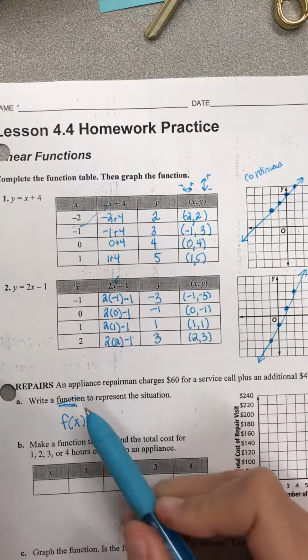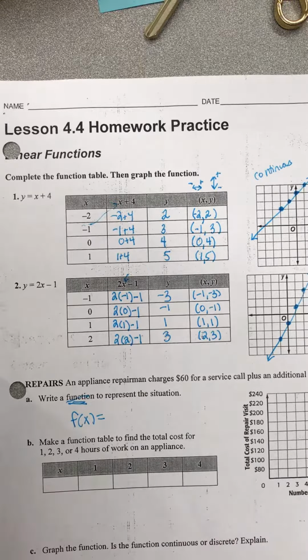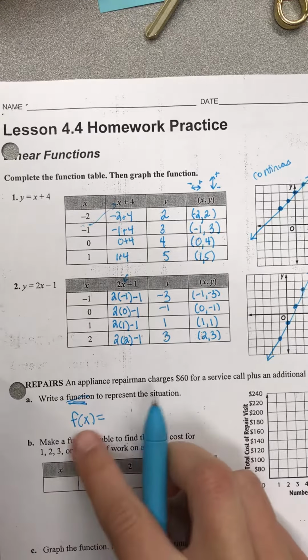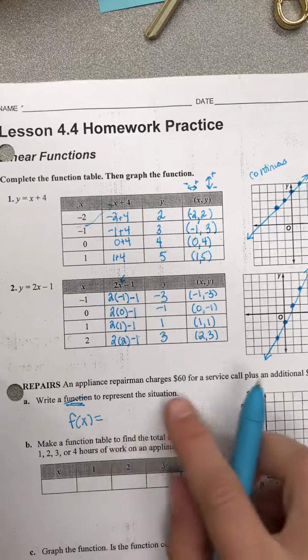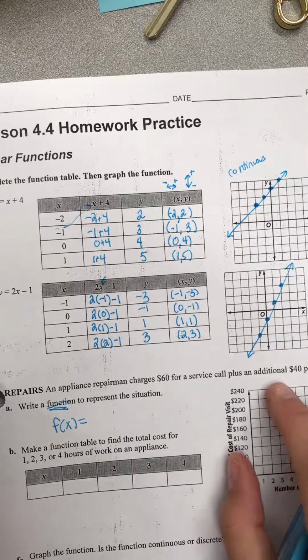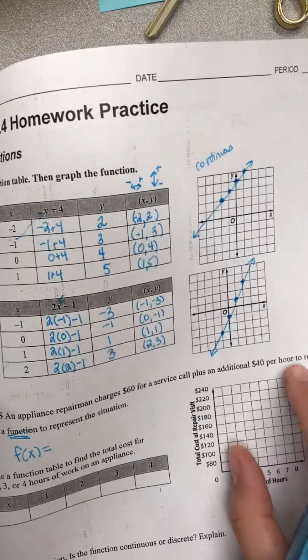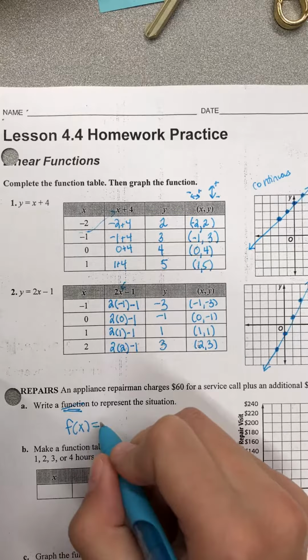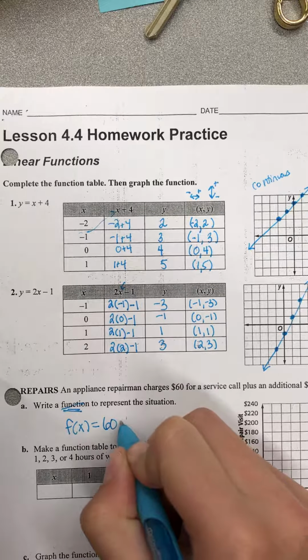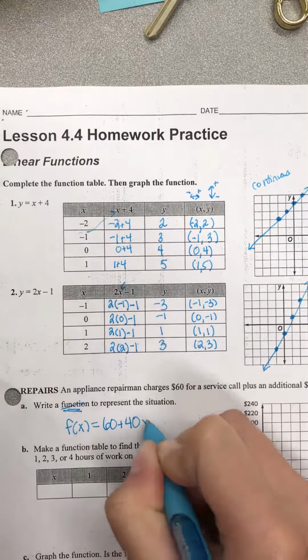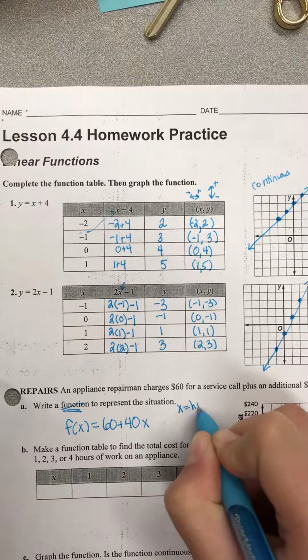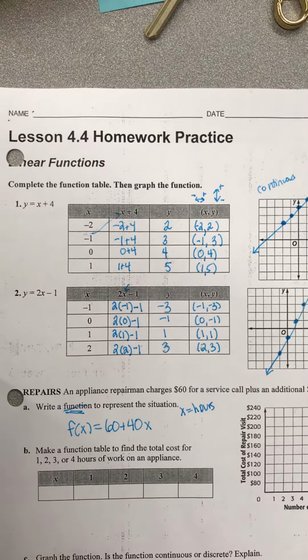Okay, now that's what the word function means. Remember, function and equation are the same thing. Function just has the fancy notation. Now, how can you write $60 for a service call plus $40 per hour? Well, that would be $60 plus 40x, where x is equal to your hours.